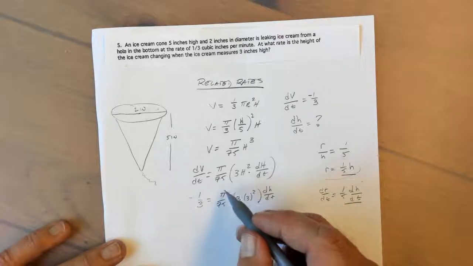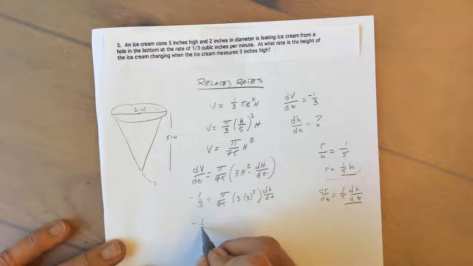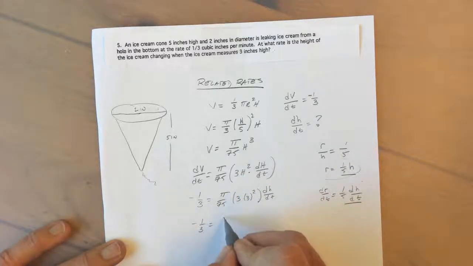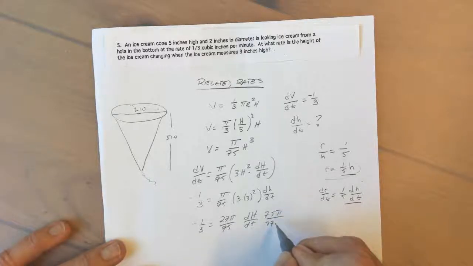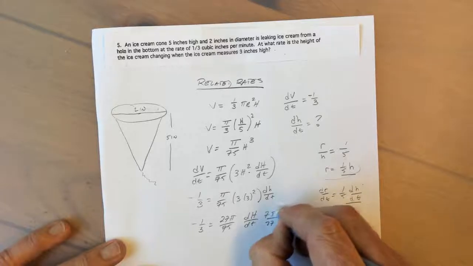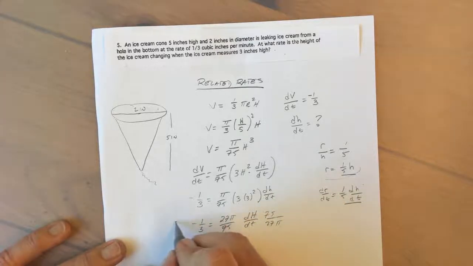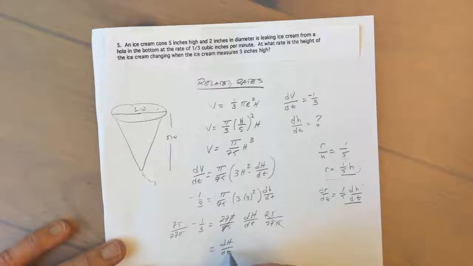And so that would be 3 times 3 squared, which is 27, so 27 pi over 75 dh/dt. That pi should have been in the numerator. And we will multiply both sides by the reciprocal. Anything multiplied times its reciprocal is 1. And so we end up with a negative, that would be negative 25 over 27 pi.